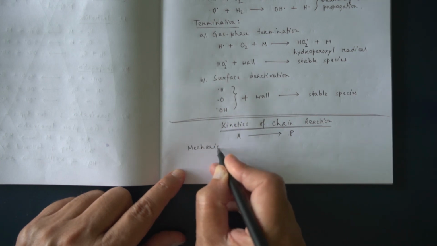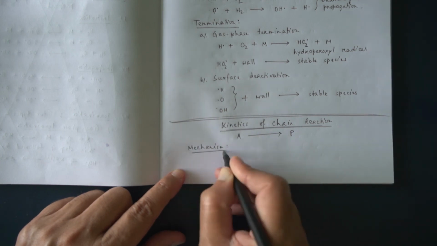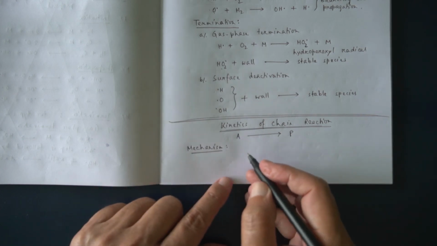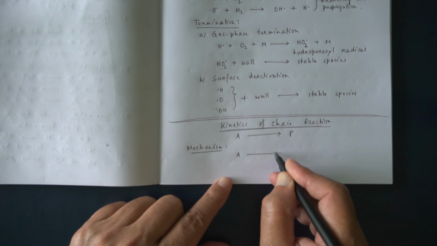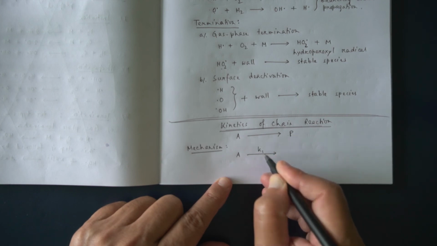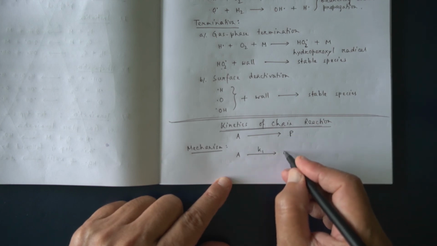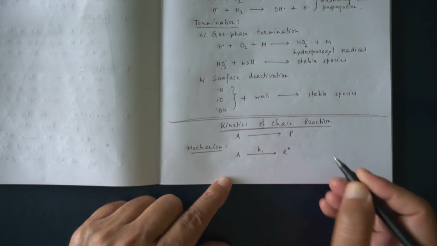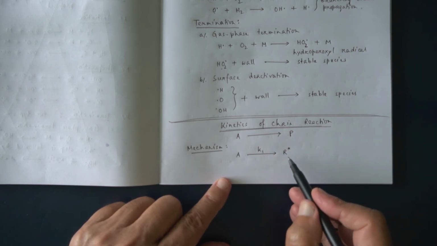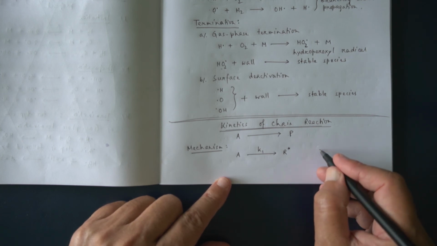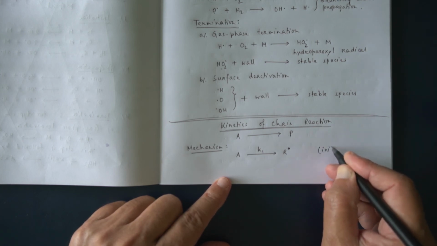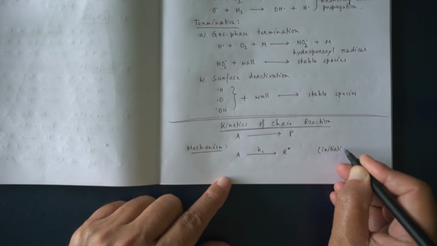The mechanism may be like this. From reactant, with this rate constant, we are getting chain carrier. Let me write chain carrier like this. This is the initiation step.